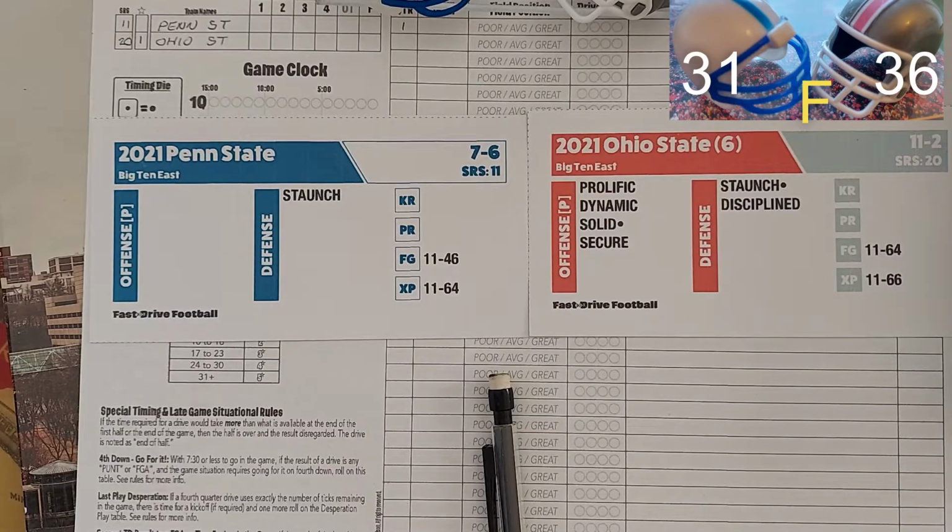Okay, now we're ready for the fast drive football game. Remembering again that the actual game was won by Ohio State 33-24, and now the game-winning drive was 36-31, won by Ohio State. We'll see what happens in fast drive football.